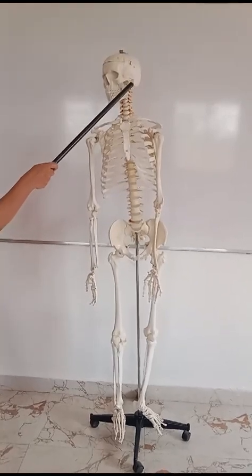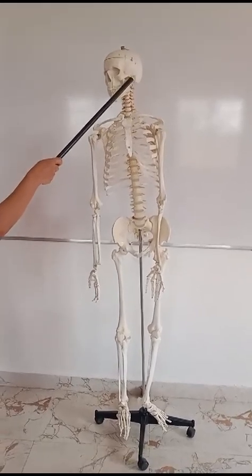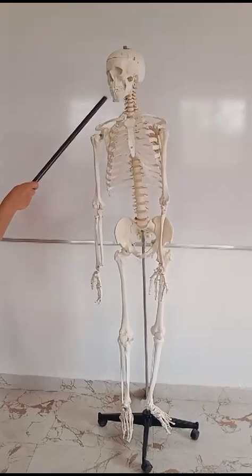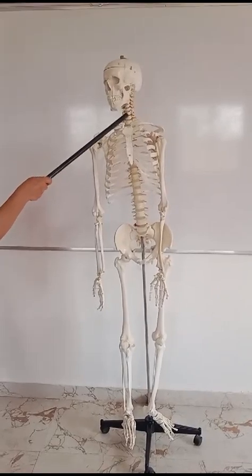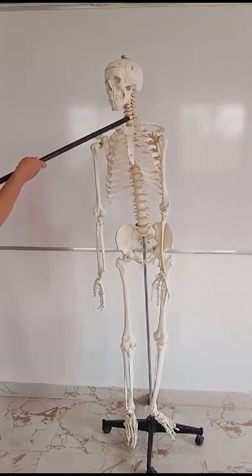Other than that, there are joints here which you can identify. That is the temporomandibular joint. This is a very, very important joint in between the lower jaw, that is the mandible. And you can see some cervical vertebrae. There are 7 cervical vertebrae which are supporting the neck region.